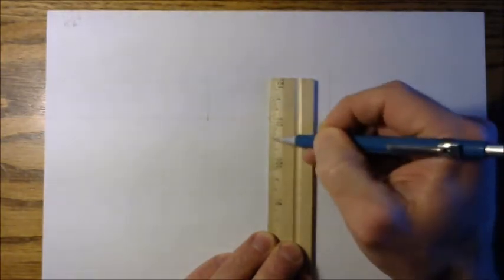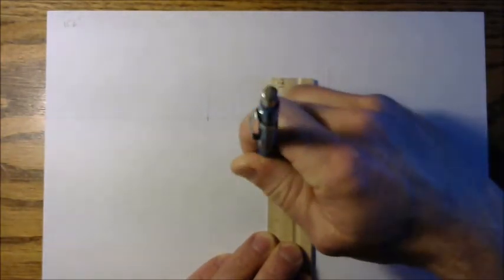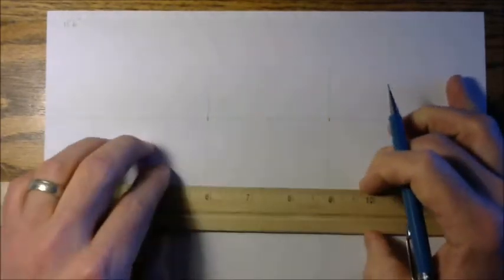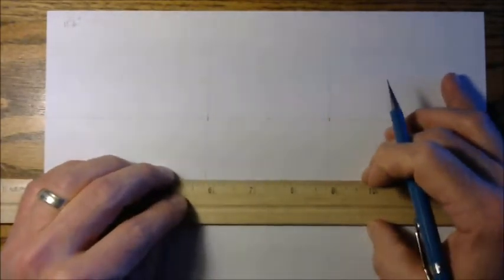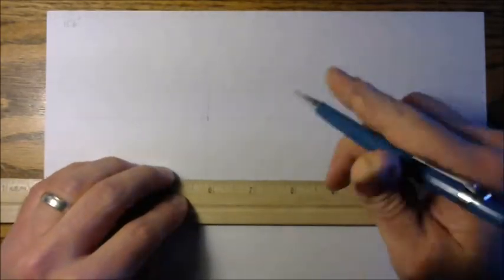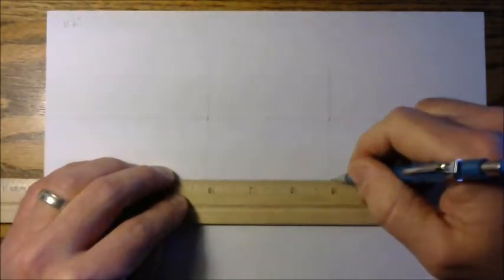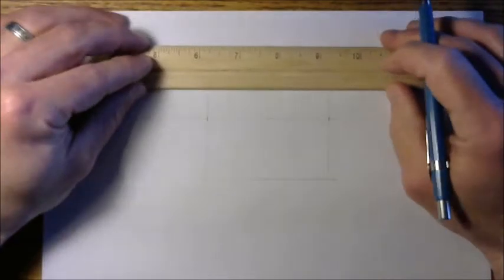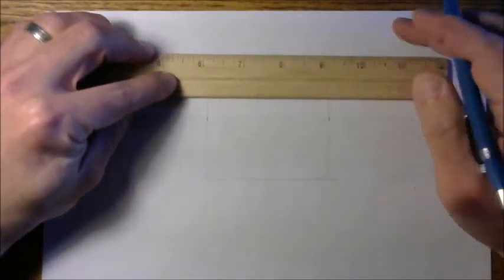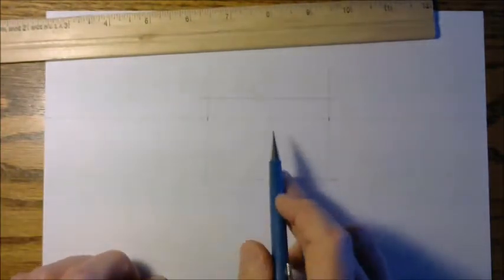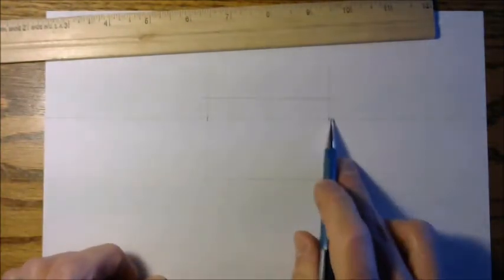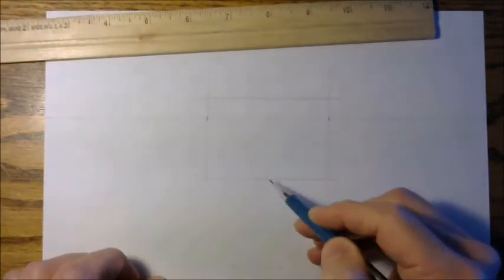Then we're going to go 1 inch, 2 inches down. So try and keep things horizontal. So again, this was a total of 3 inches wide, 2 inches tall. That means it's 8 feet tall, 12 feet wide.